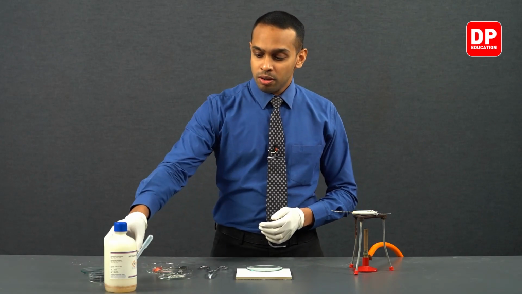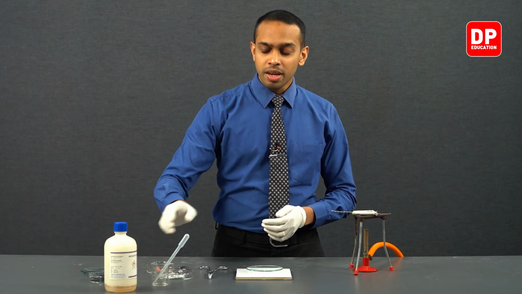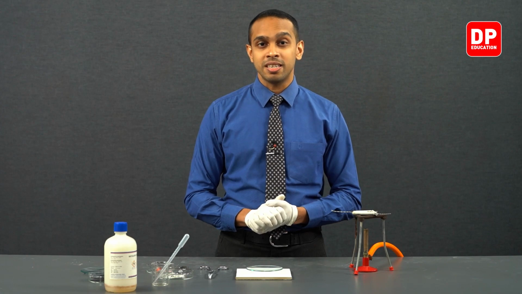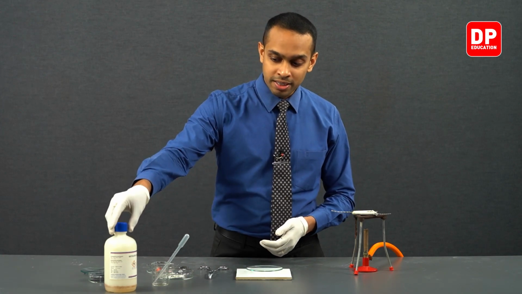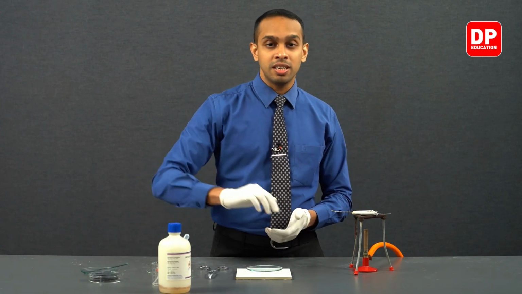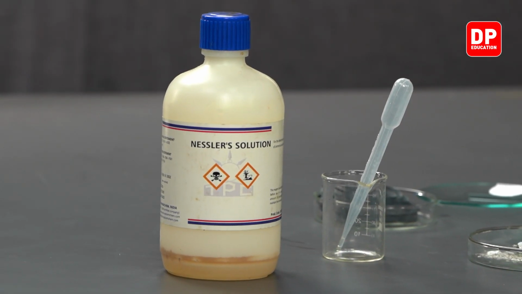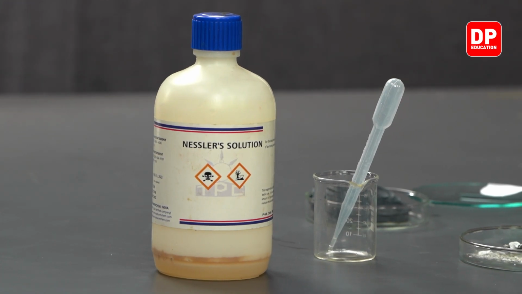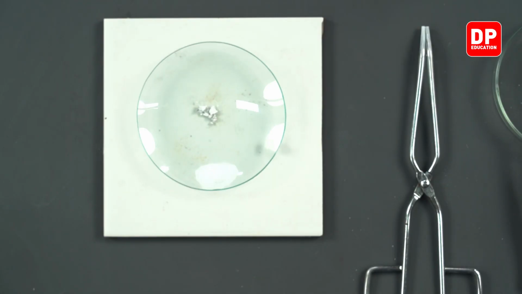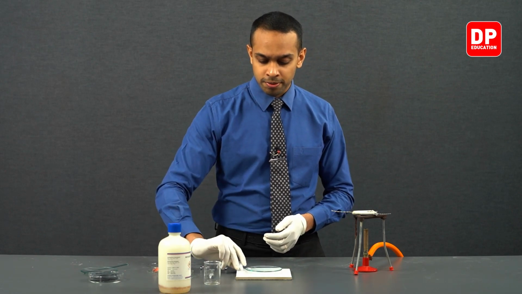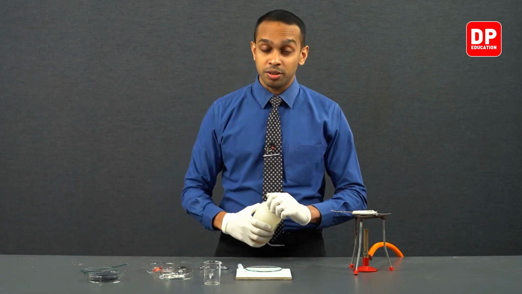Now, ammonia can be identified by the use of Nessler's reagent. Over here, we have Nessler's reagent, and we are going to add this Nessler's reagent to our white color magnesium oxide and magnesium nitride residue. So let's take a small amount of Nessler's reagent.